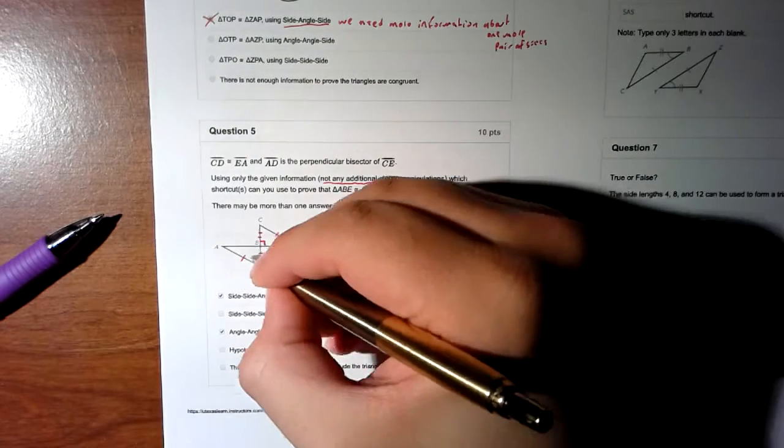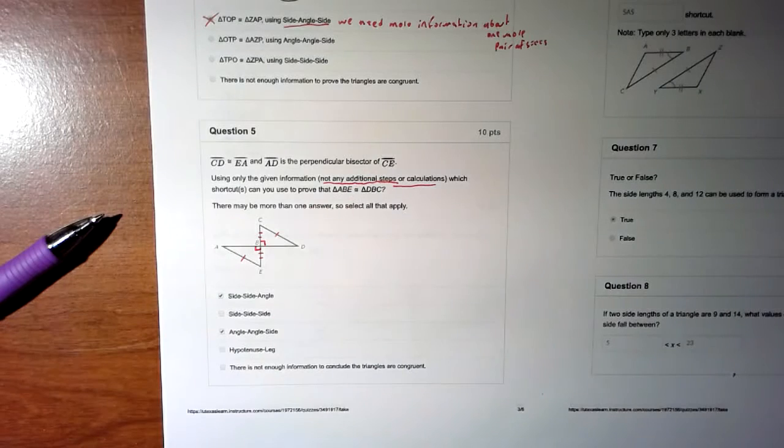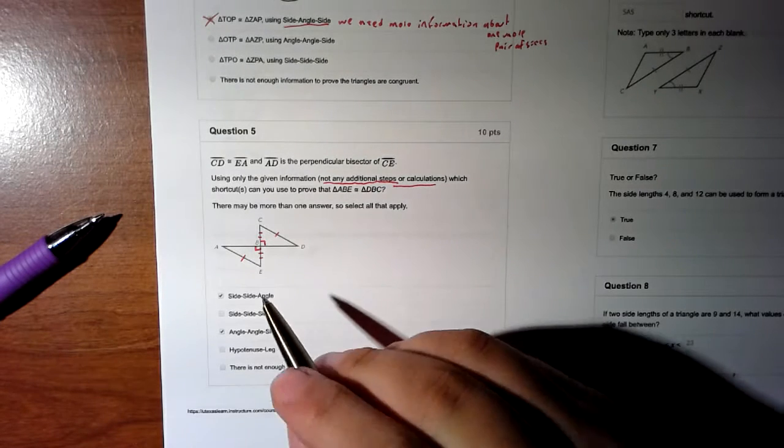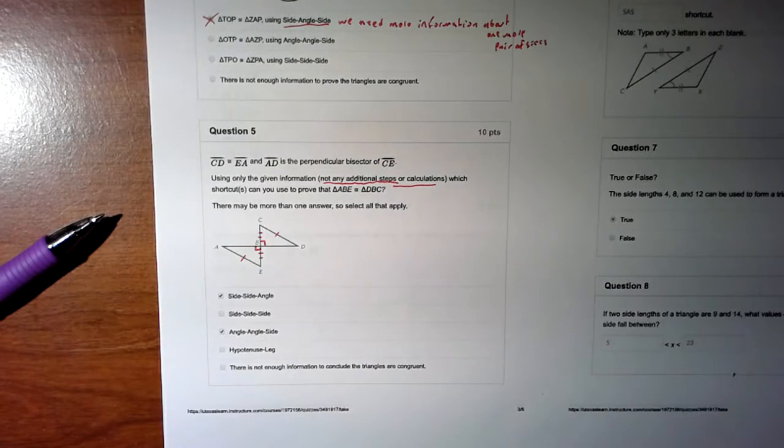And this is a 90-degree angle, and this is a 90-degree angle. So we immediately know that. We don't know anything else, just that. So let's go through our different choices here.